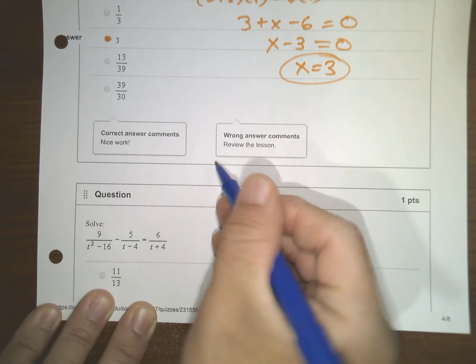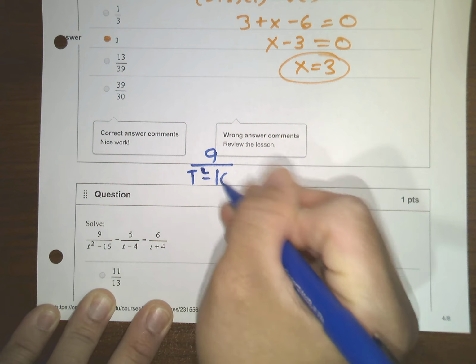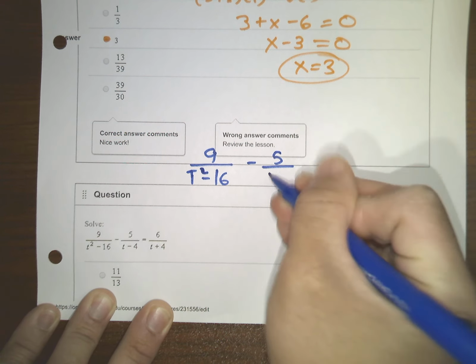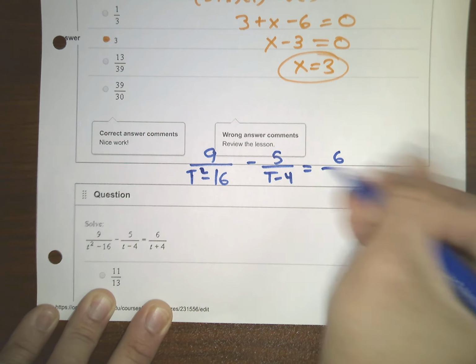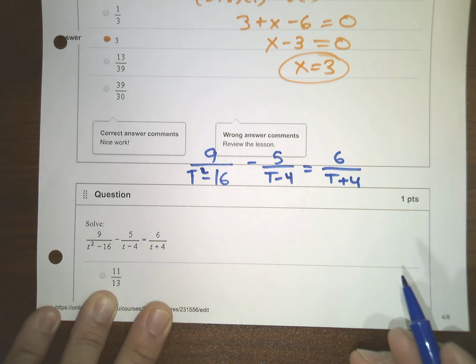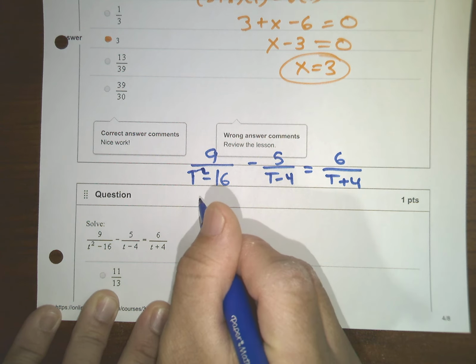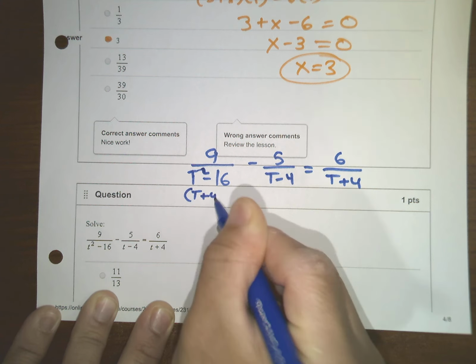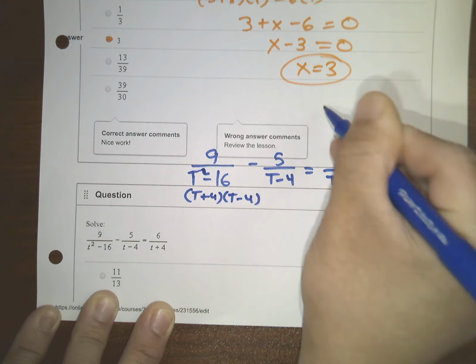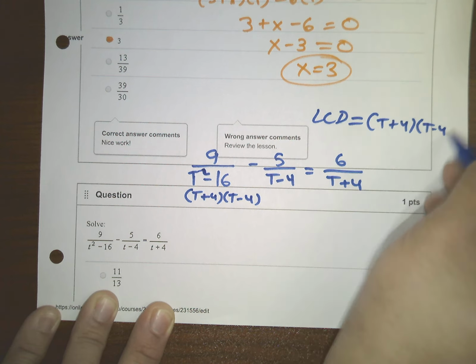So here we have 9 over t squared minus 16 minus 5 over t minus 4 is equal to 6 over t plus 4. So just like a couple of examples ago, I went ahead and factored the denominator, and I will do that here. So if I factor t squared minus 16, it's t plus 4, t minus 4. So then I can see that the LCD is t plus 4, t minus 4.